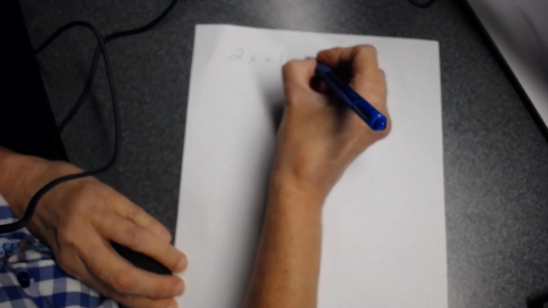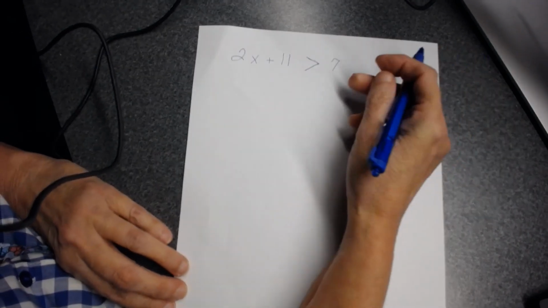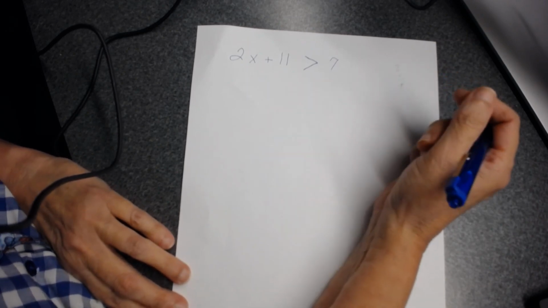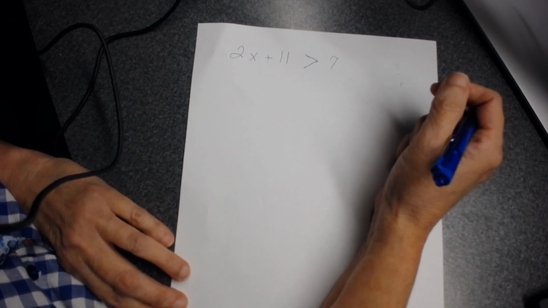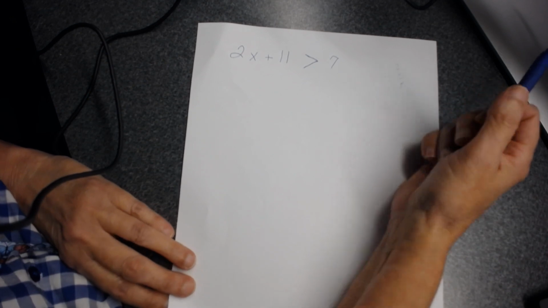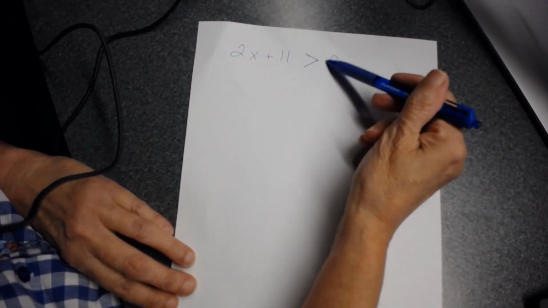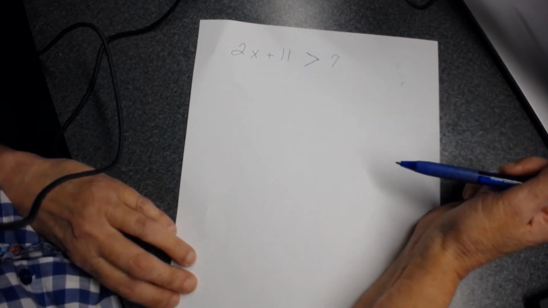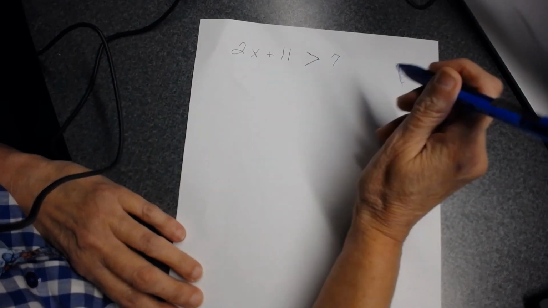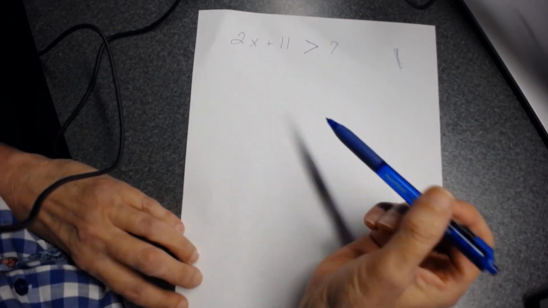Inequalities are solved much like equations, with one exception: multiplying or dividing by a negative number when you are solving the inequality. If you multiply or divide in order to solve the inequality, you have to flip the inequality sign. So that's the only rule that is different from solving it like you would an equation.